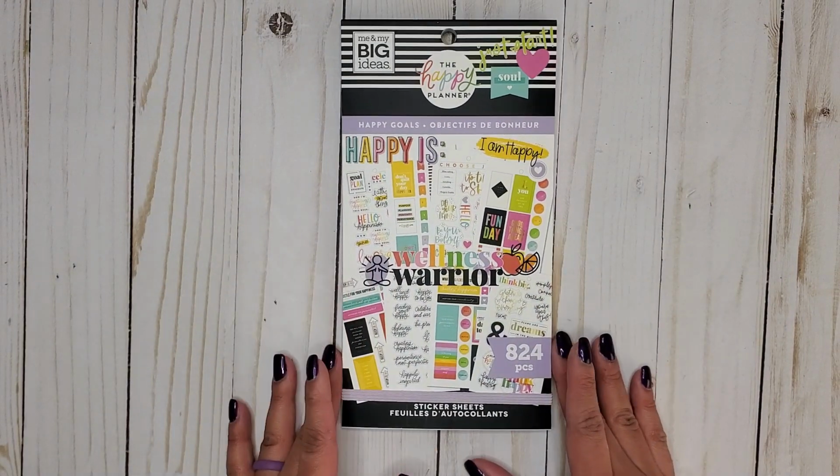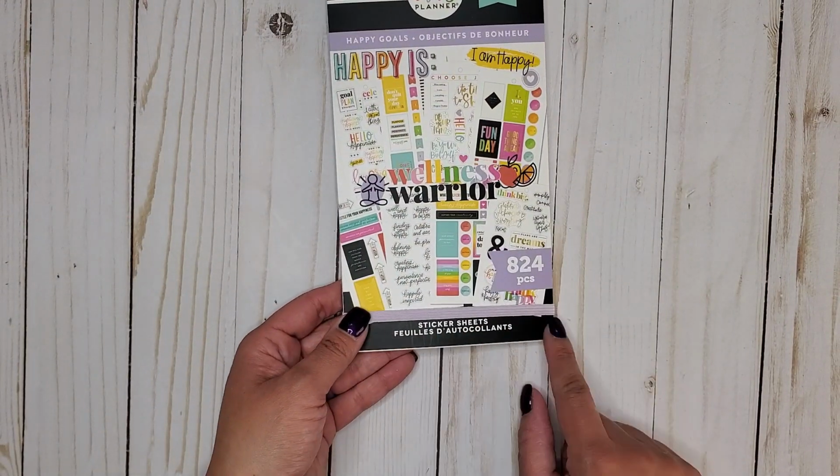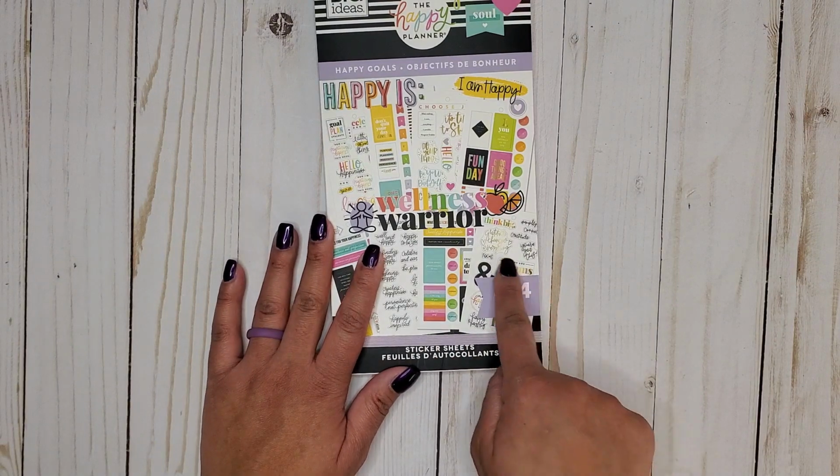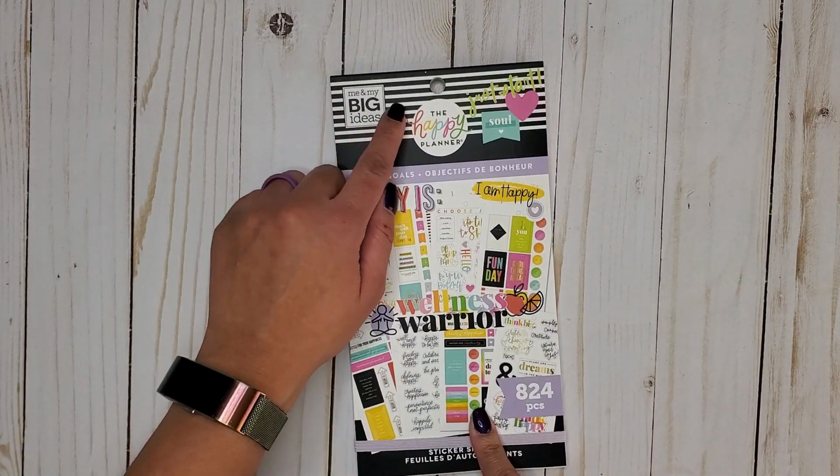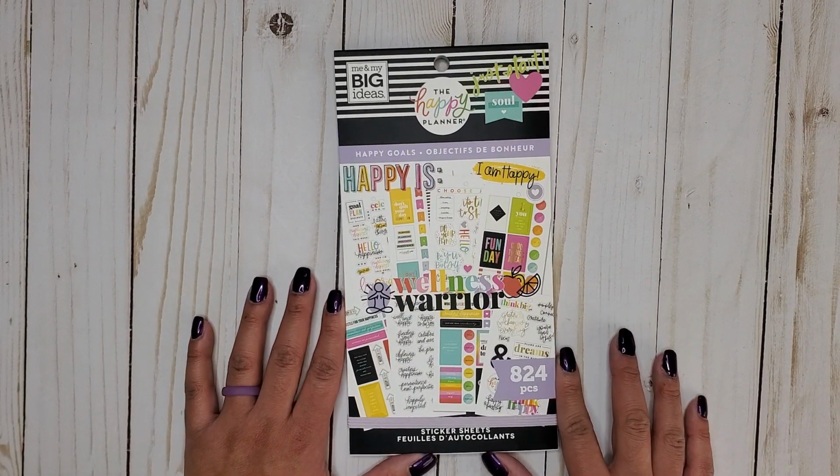But this is what our value packs look like. Okay, they have a strap down at the bottom. Usually the amount of pieces is down at the bottom and or at the top. It just depends on when the book came out.